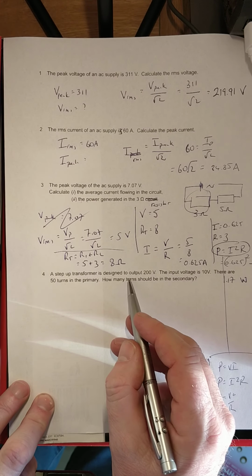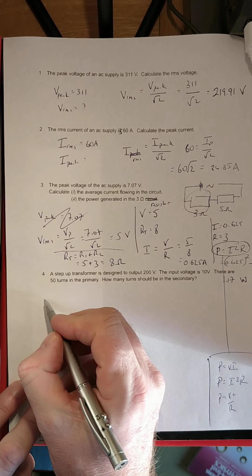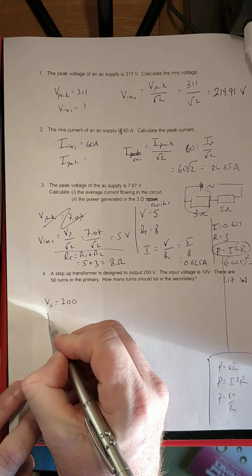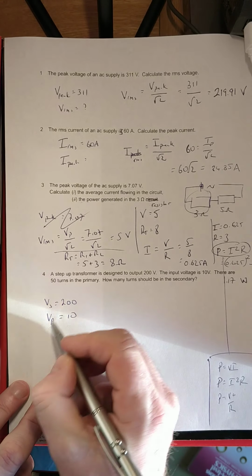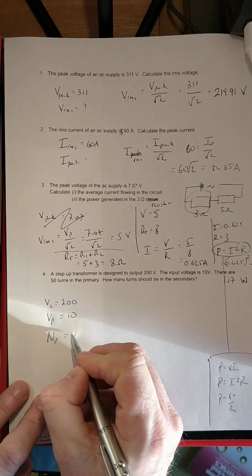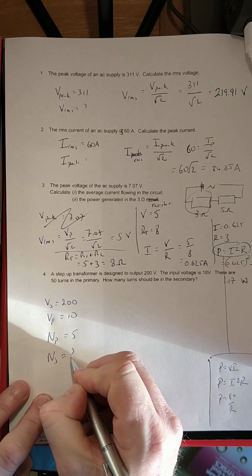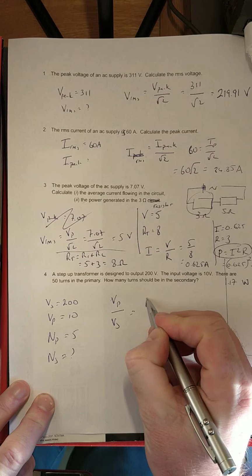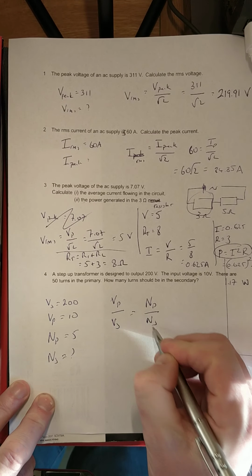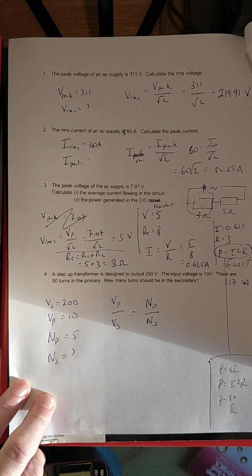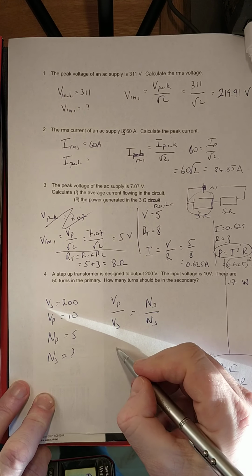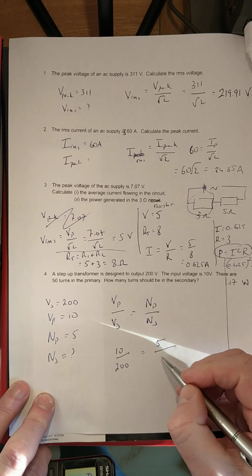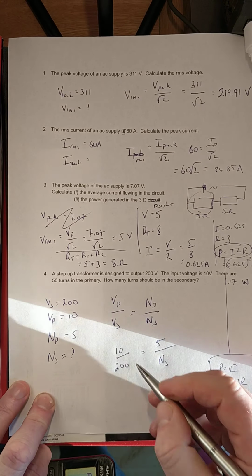A step-up transformer is designed to output 200 volts. So the voltage in the secondary, the output voltage, is 200. The input voltage is 10, so the voltage in the primary is 10. 50 turns in the primary, and we're asked for how many turns in the secondary. So this is just a ratio. Voltage in the primary over voltage in the secondary is number of turns in the primary over number of turns in the secondary. So if you want, you just put it in like this. It's probably the best way to do it to avoid making errors. So it's 10 over 200 is equal to 5 over N in the secondary.